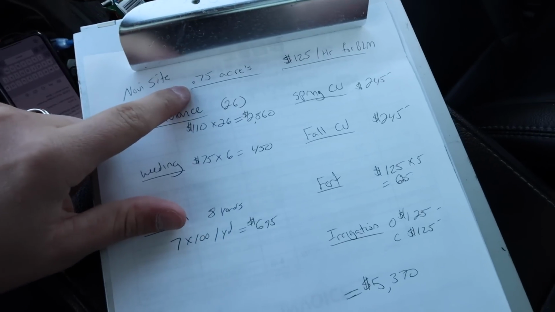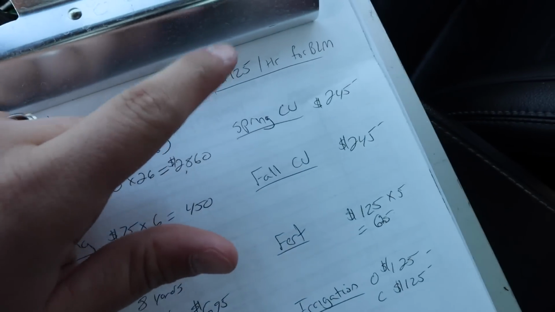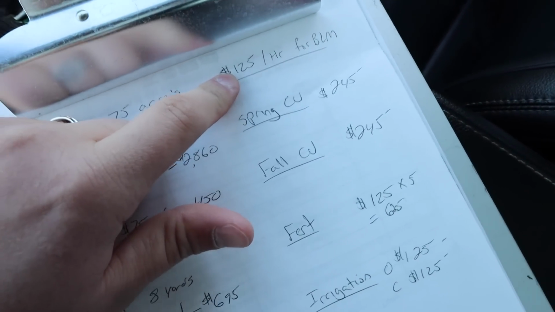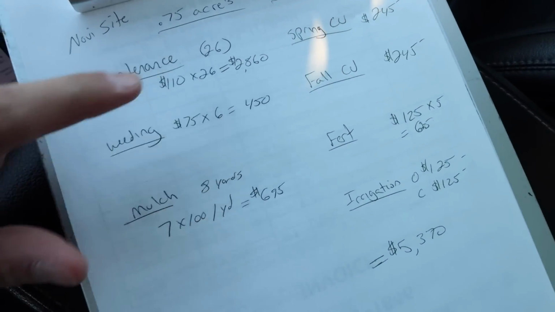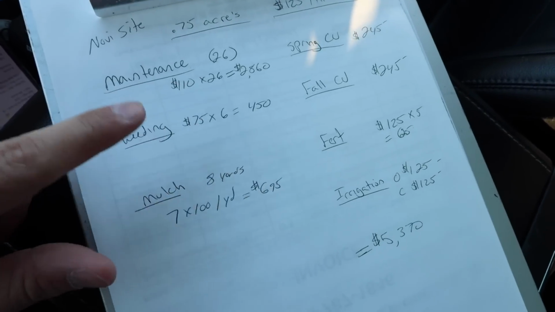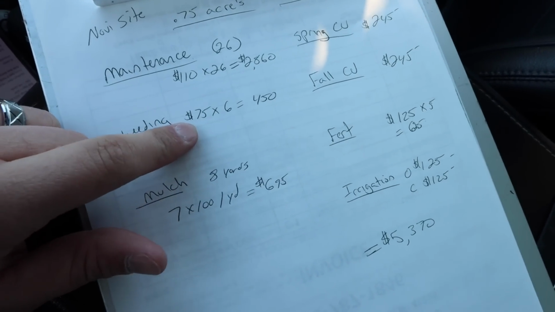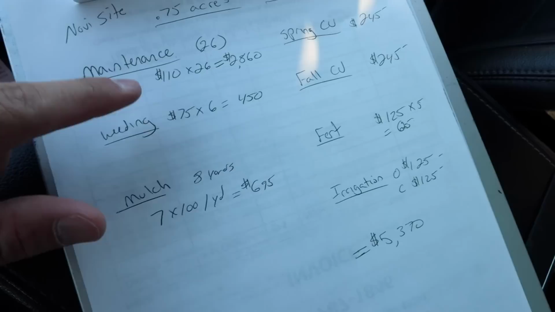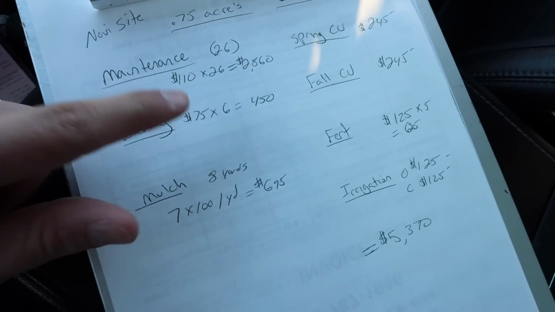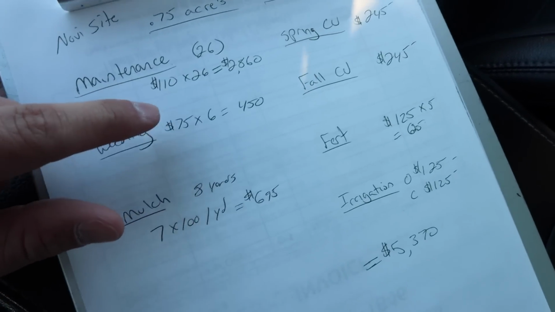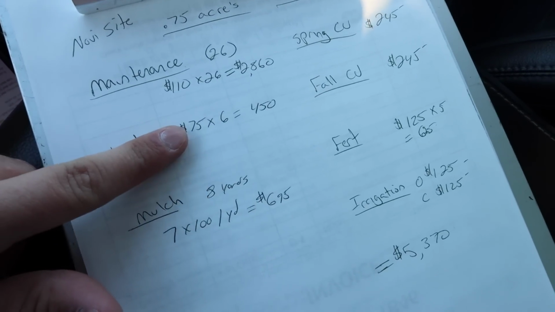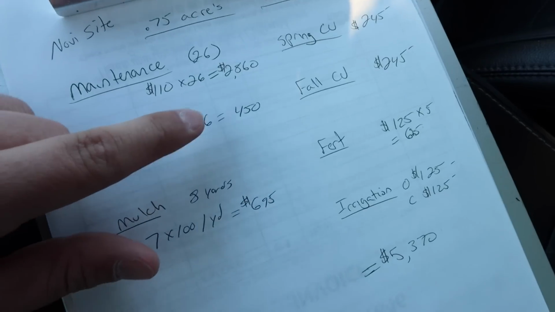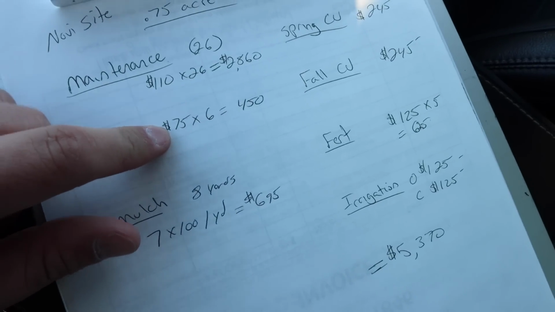But again, 0.75 for the site, $125 an hour is what we want to make for Brian's Lawn Maintenance. We have maintenance, 26 weeks. We have weeding. Now, how do I do my weeding? So we do $75 per hour. It's not like per guy. It's kind of like for me and my guy, but usually it's per guy. But if I had somebody else here, I'd be charging $25 an hour for that guy to pull weeds. But for me to be here per hour to run the business, it's $75 an hour for just me.